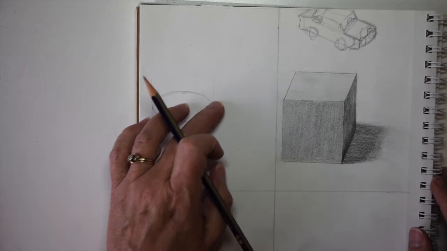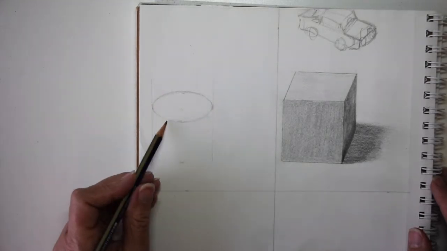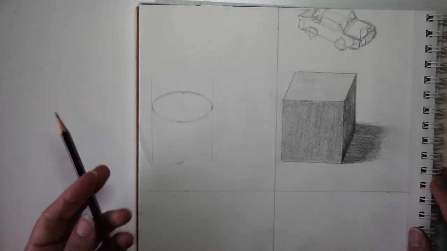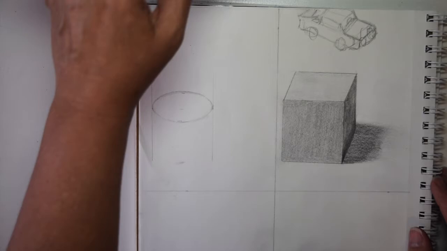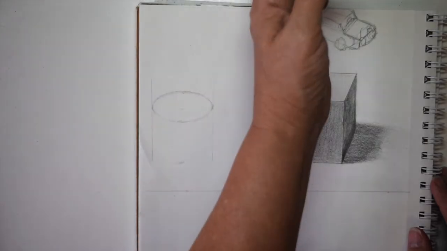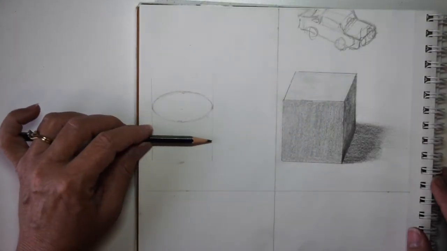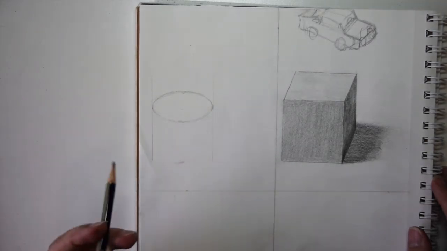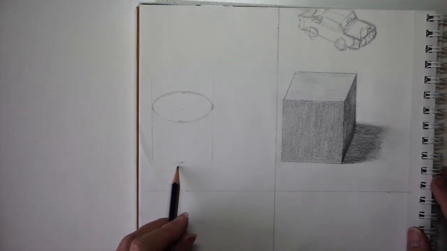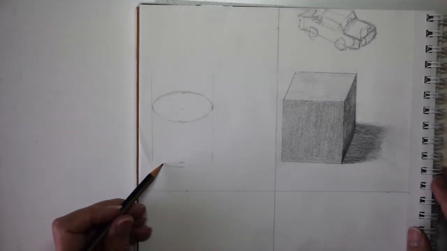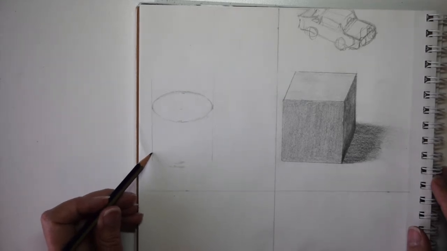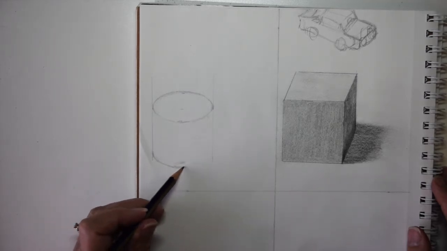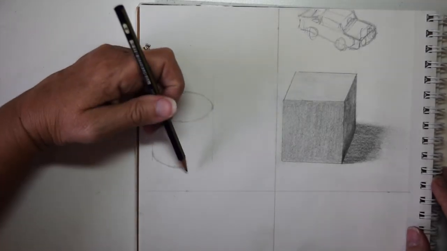Once I have this established, the bottom is going to echo that. By the way, I did the same thing. I looked at how wide versus how tall, and it's a little bit shorter than it is wide. So I'm going to put the bottom right in here, and I'm going to try very hard to duplicate the curve that I have here.